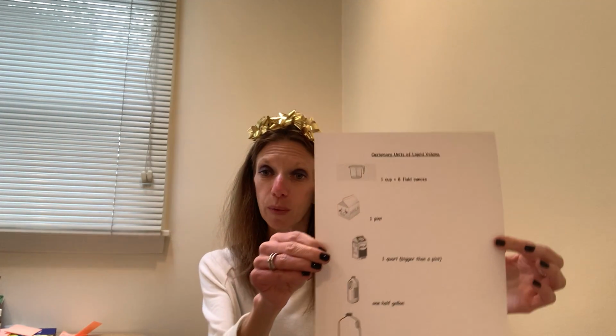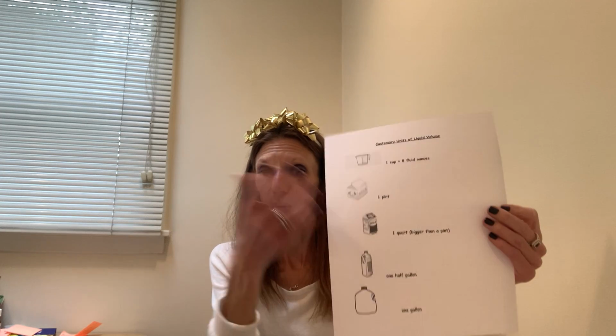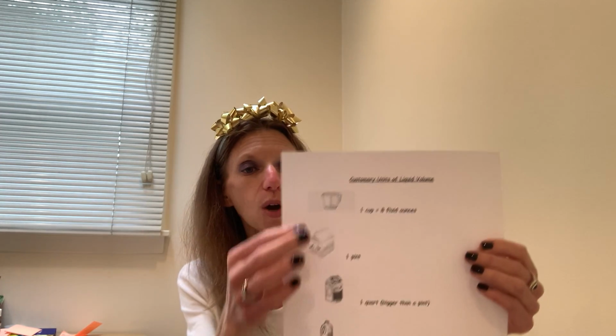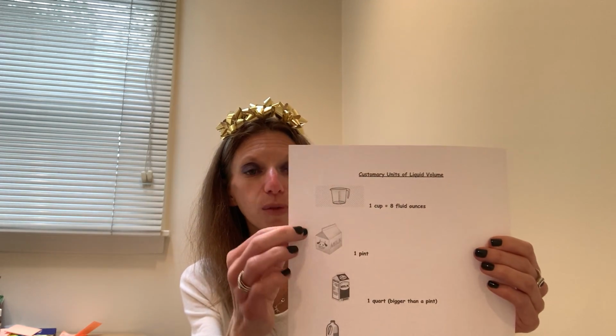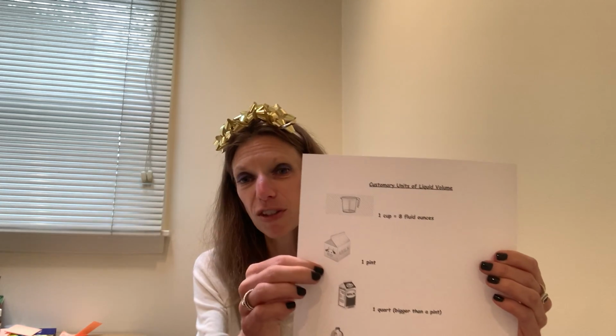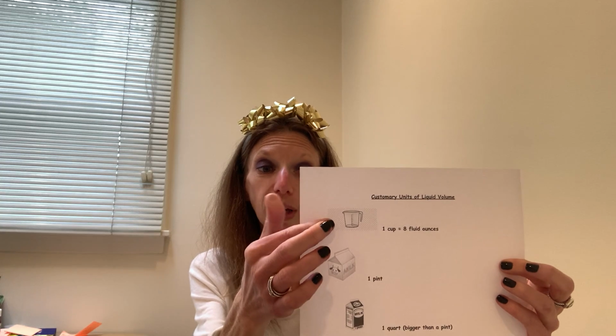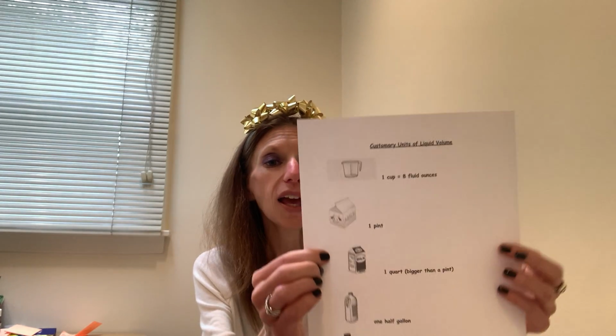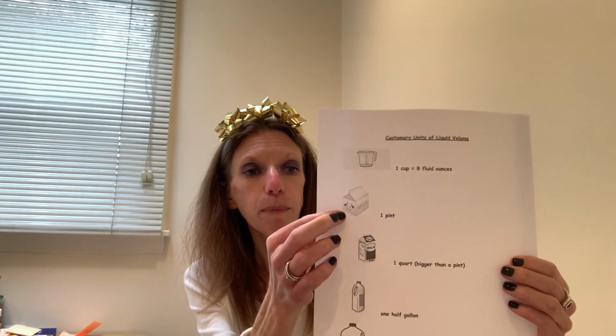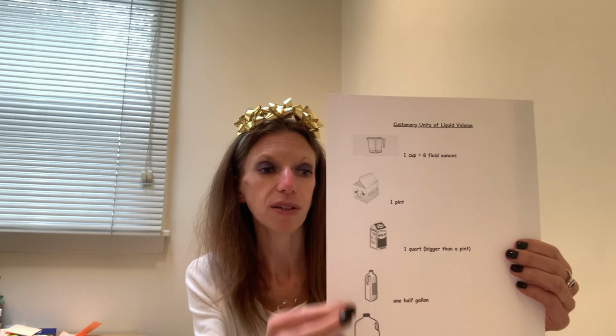Then we have customary units of liquid volume, and this is what we use to measure things or when we drink things. A cup is 8 fluid ounces. So if you have a small cup in your house, that would be a cup, or if you have a measuring cup, you can look on it. It'll say 1 cup. Ask mom. All right, then we have a pint. A pint is like that little chocolate milk container or the little milk containers you can buy at the snack stand at lunch when we're in school. That's what a pint looks like.